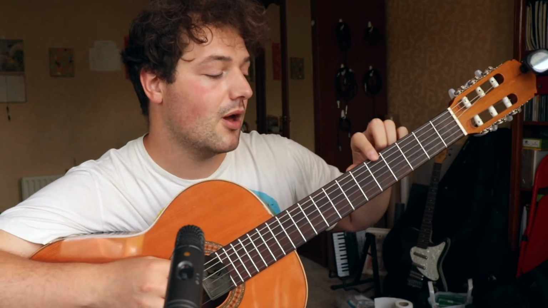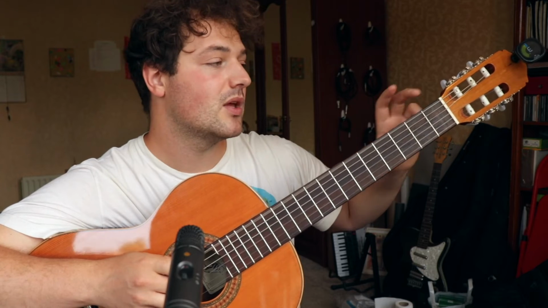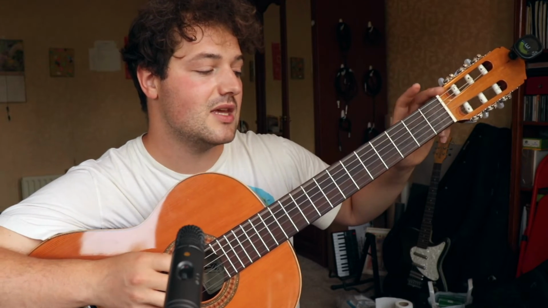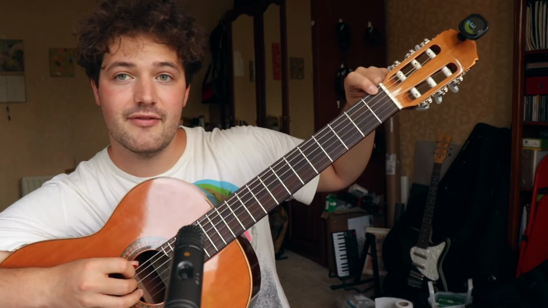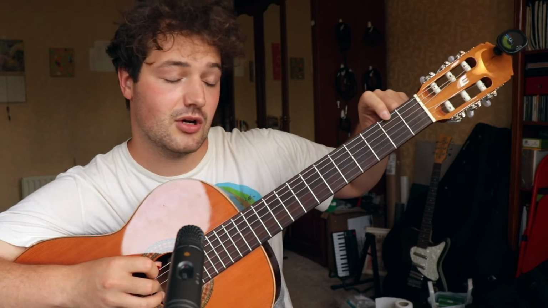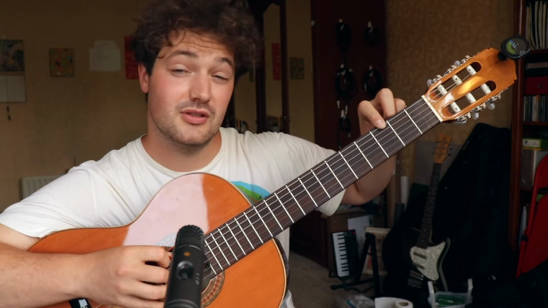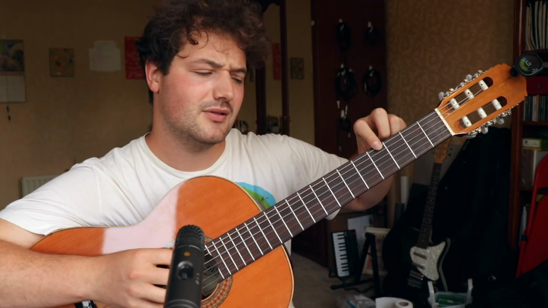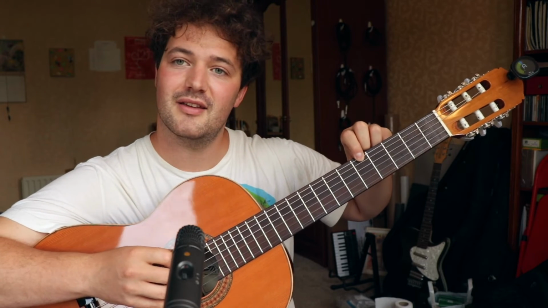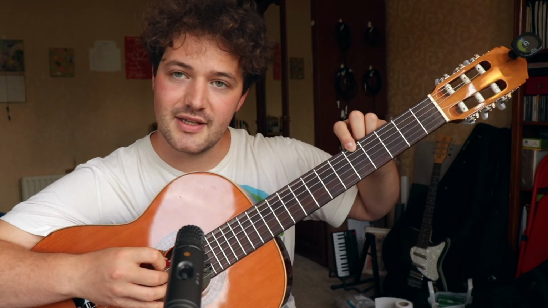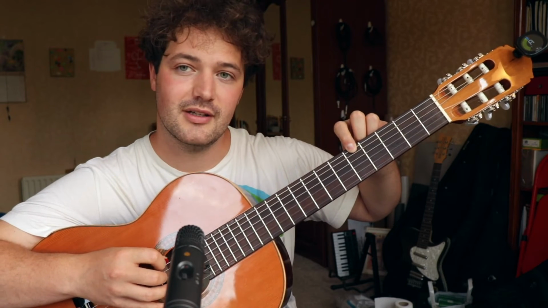But from the lowest E string, E, when we count from the note E up to the 5th fret, we have E, F, F sharp, G, G sharp, and then A. And notice how the note A on the lowest E string is actually the same note as the note we're about to play on the next string.